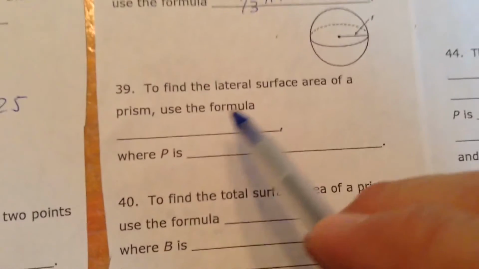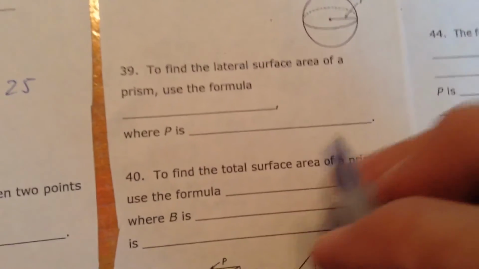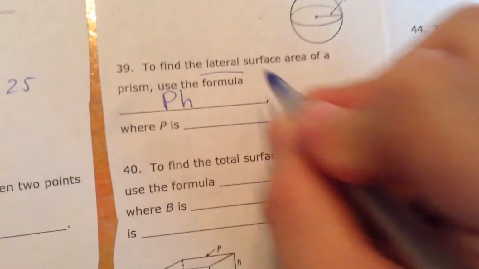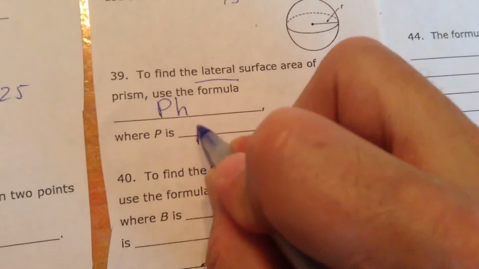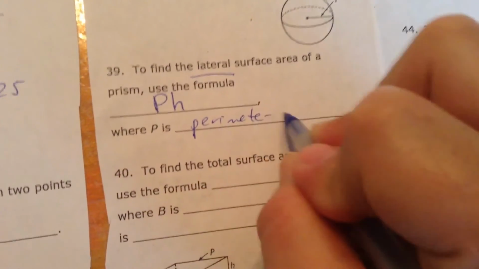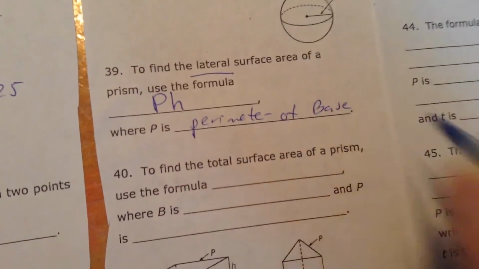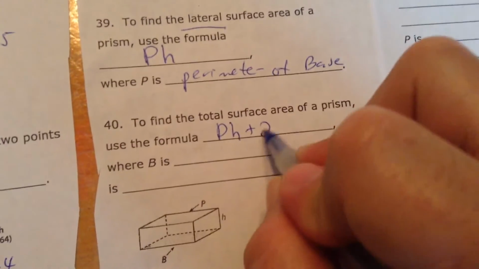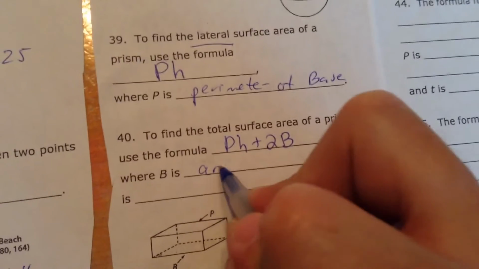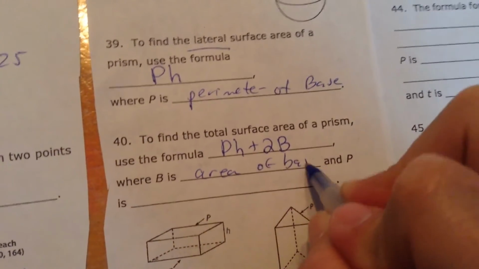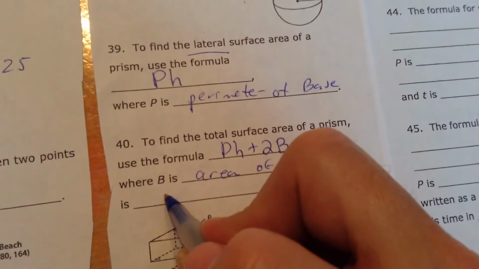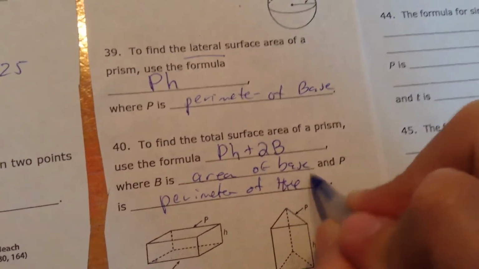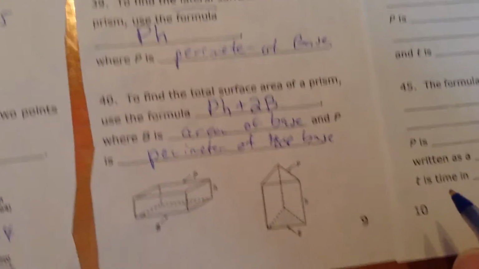Next, to find the lateral surface area of a prism, use the formula P times H, where P is the perimeter of the base. Total surface area of a prism is PH plus 2B. Big B is the area of the base, and big P is the perimeter of the base. Remember, for perimeter, you add up all the sides. Don't forget to do that.